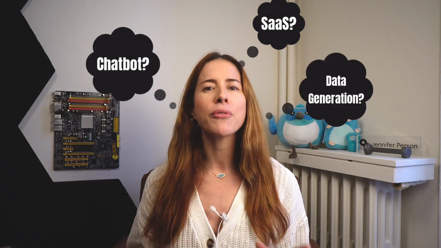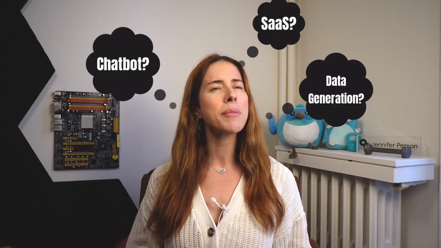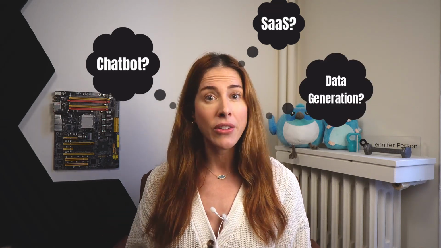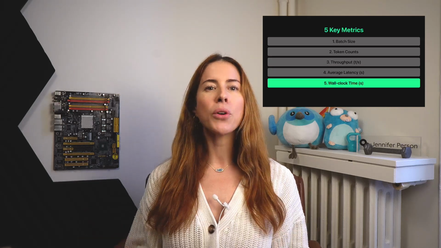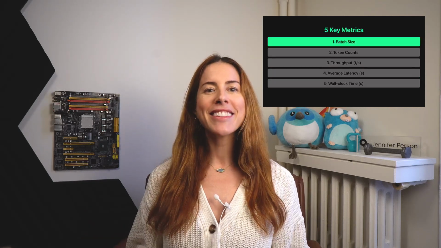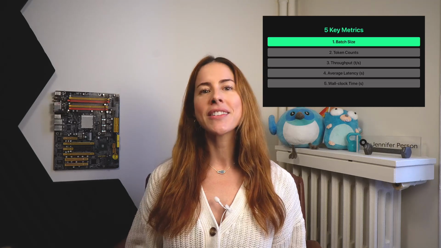And that's going to drive what you're going to measure, because results can be measured in a whole bunch of different ways. For our benchmarks, we measure 5 areas: batch size, token count, throughput, average latency, and wall clock time. Batch size is the number of concurrent requests sent to the server. This is dictated by you as the person running the benchmark.